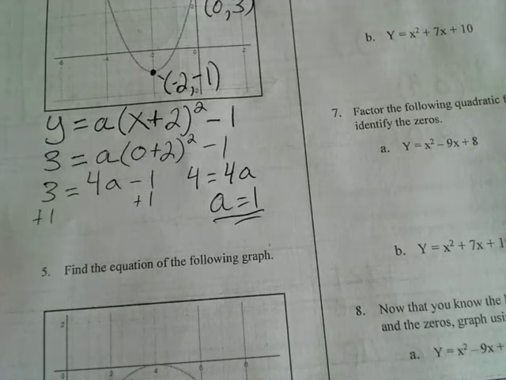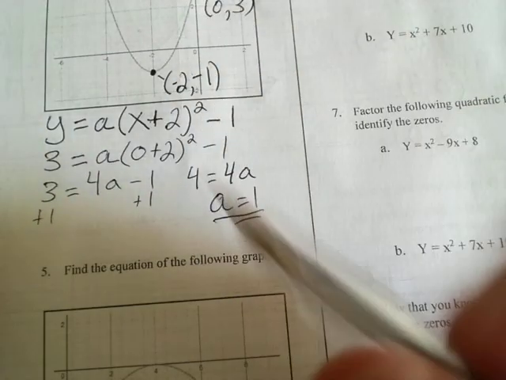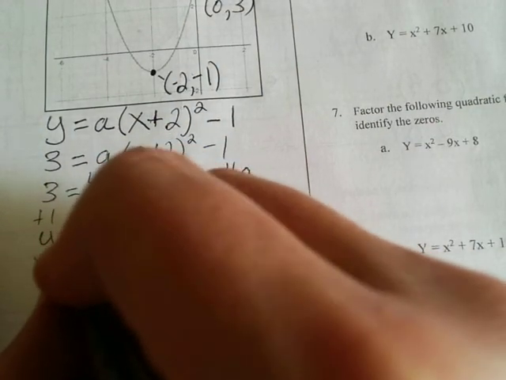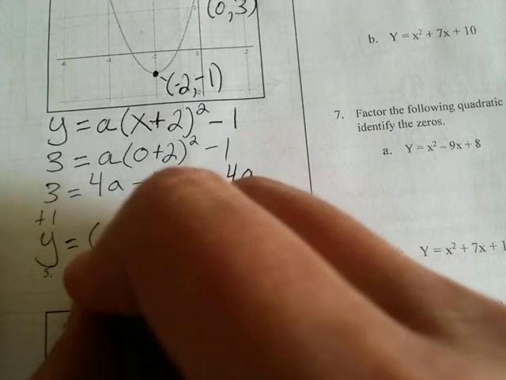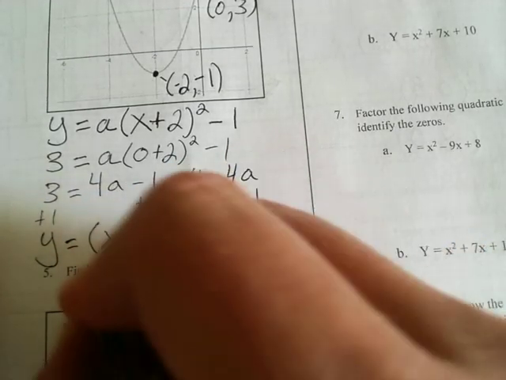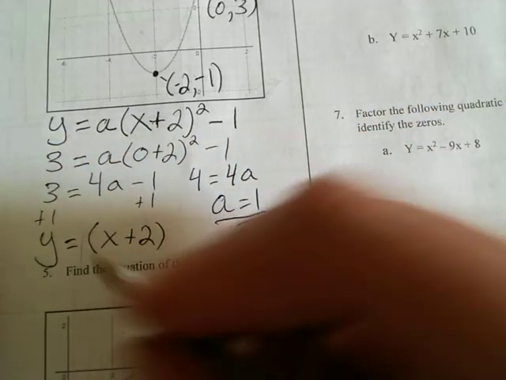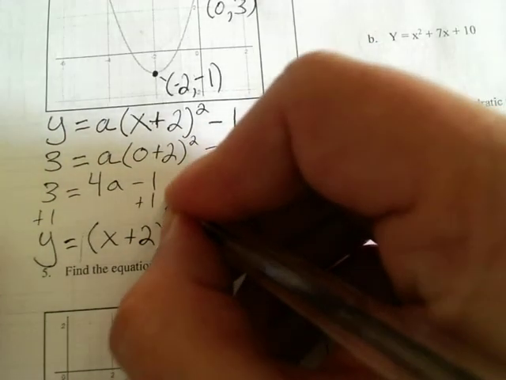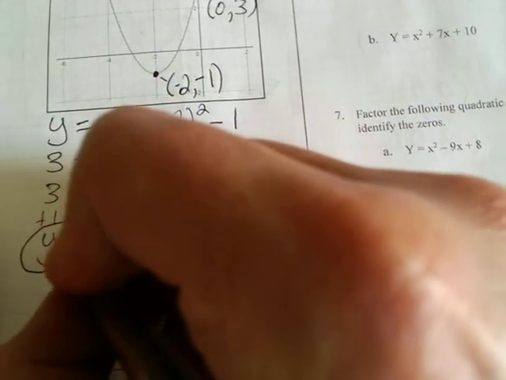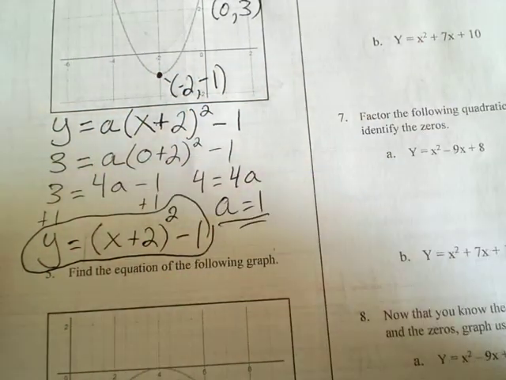So we're going to use that to write out the equation of this parabola. Y equals, A is 1, so I don't have to actually write 1. I can just write x plus 2. It is understood there is a 1 there in front. I don't have to actually write a 1. Squared minus 1. So there is the equation of the parabola seen up above.